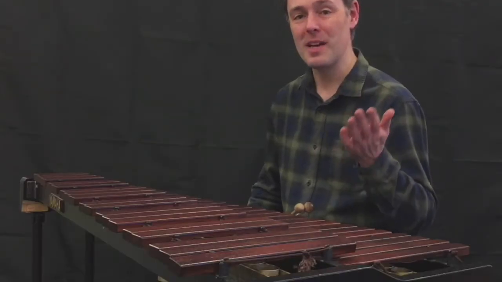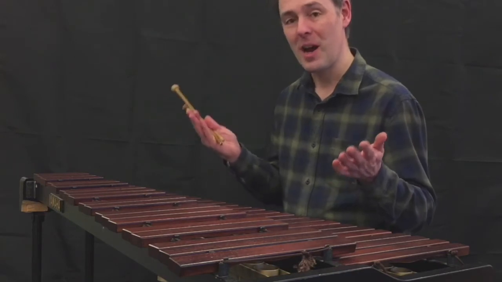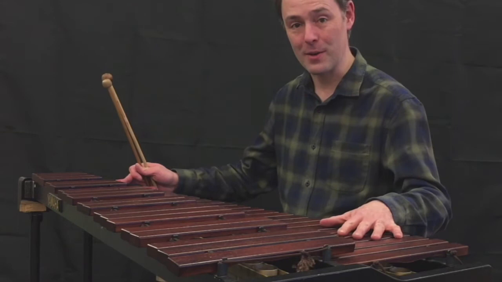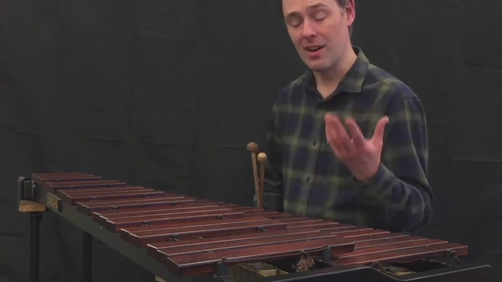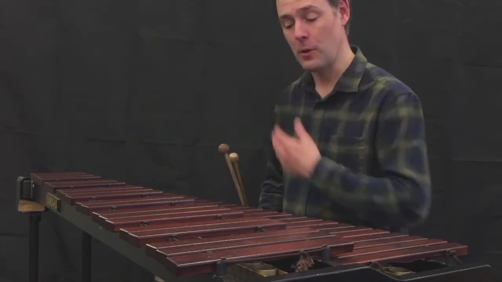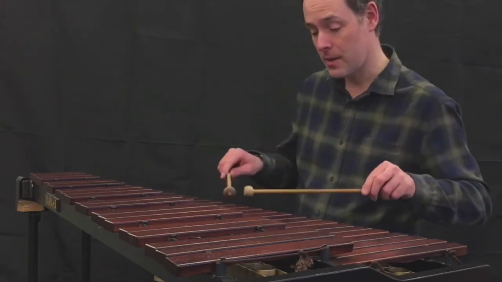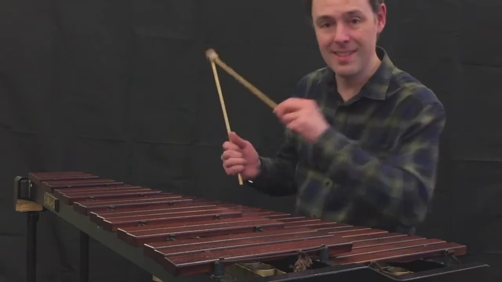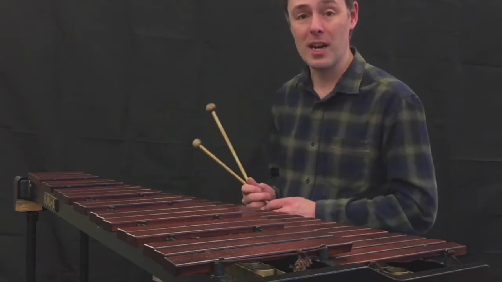Now xylophones are made of wood, glockenspiels are made of metal. So what do I have here? It's a xylophone. It comes from the Greek xyle, meaning wood, phone, meaning sounding, a wooden sound. This is a tuned percussion instrument.